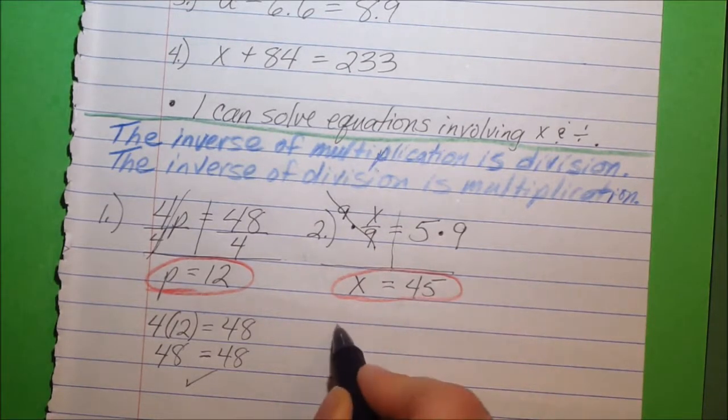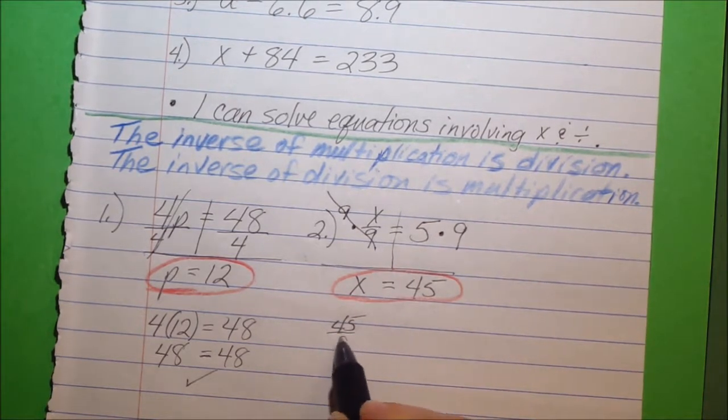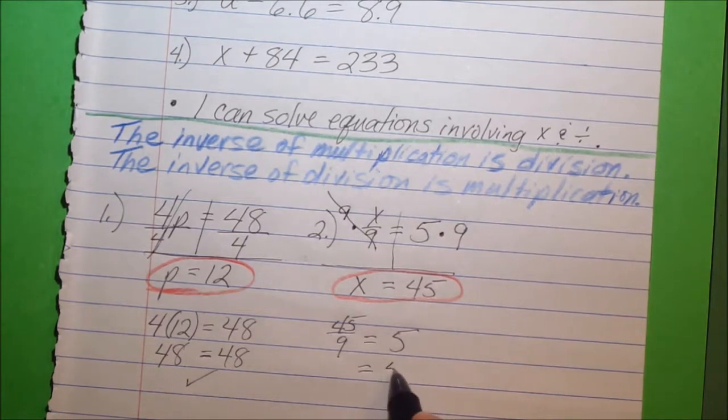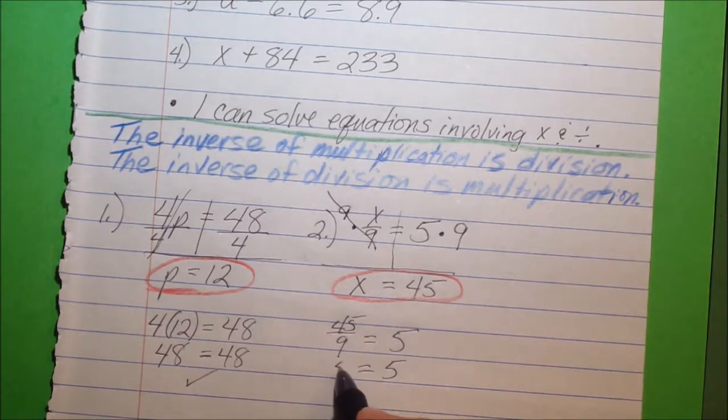So 45, I plug in for x over 9 equals 5. Okay, keep the equal signs lined up and bring down the 5. 45 divided by 9 is 5. 5 equals 5, yes. So check, it's true.